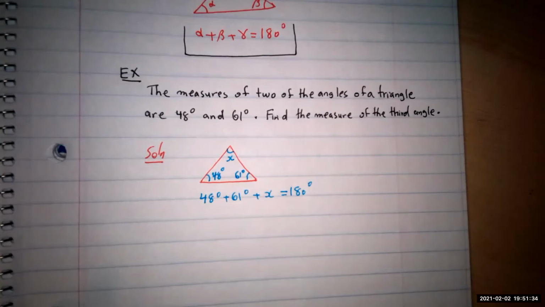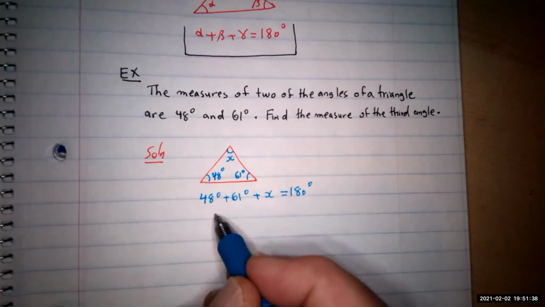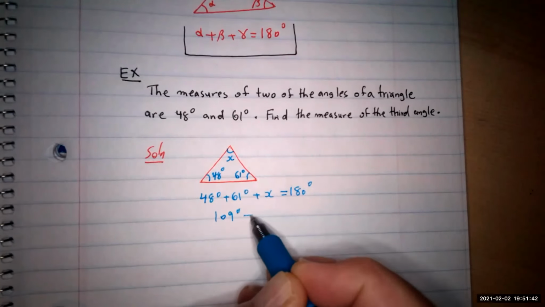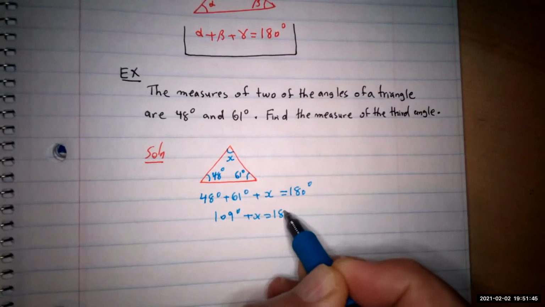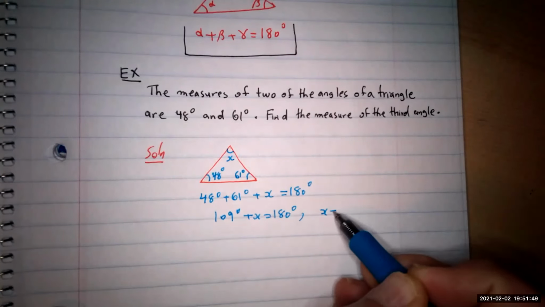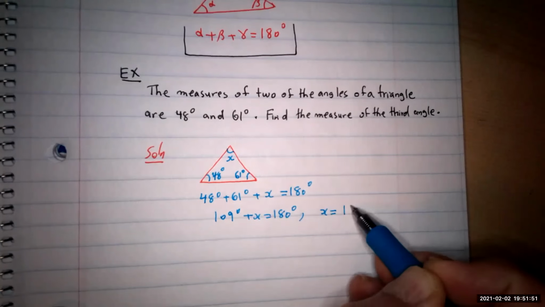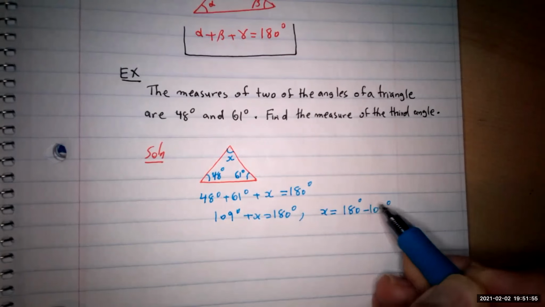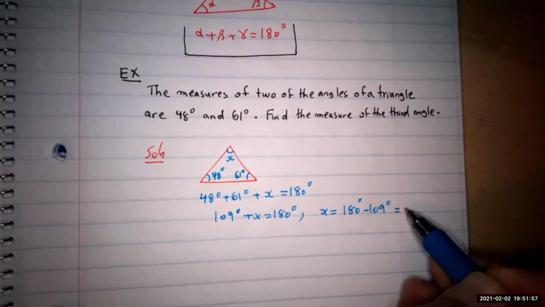So you solve for X. If you add these two together, they give 109. 109 degrees plus X equal to 180. So you subtract, X equals 180 minus 109, so the result is going to be 71 degrees.